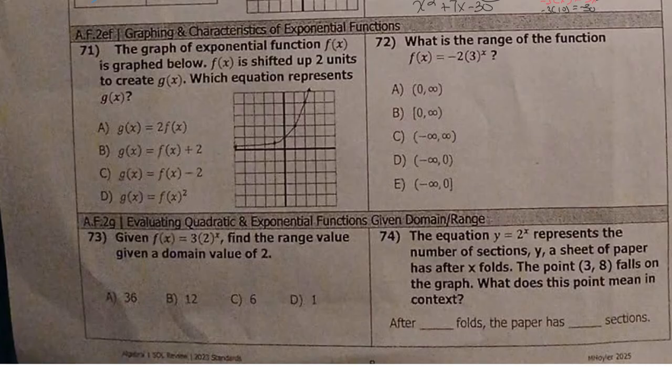Which one is adding 2 on the outside? Remember, yeah, B, because the multiplying stretches it, remember? Multiplying stretches it, adding and subtracting moves it up or down. Minus 2 would move it down, plus 2 would move it up, and they're asking us to move it up, correct? So that one's actually easier than it sounds.